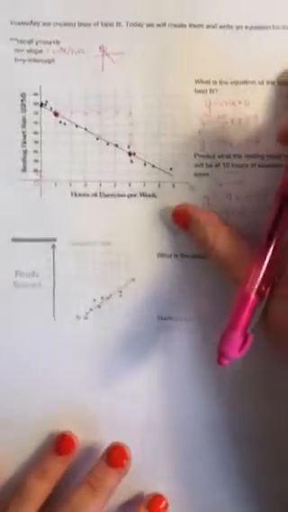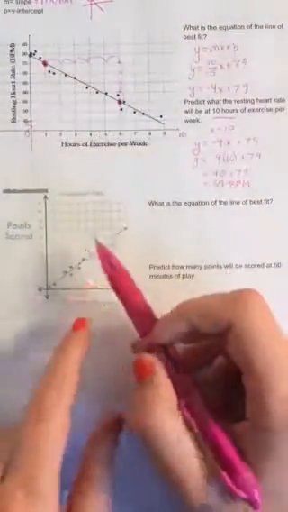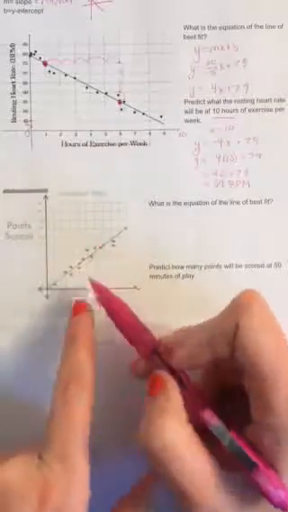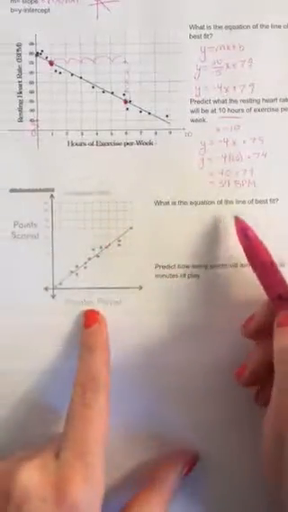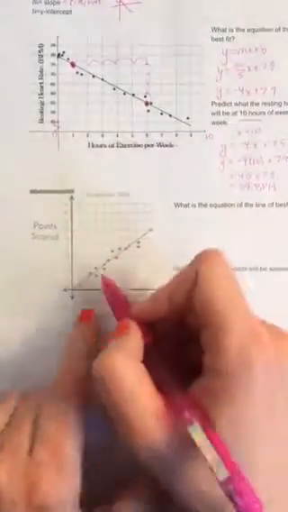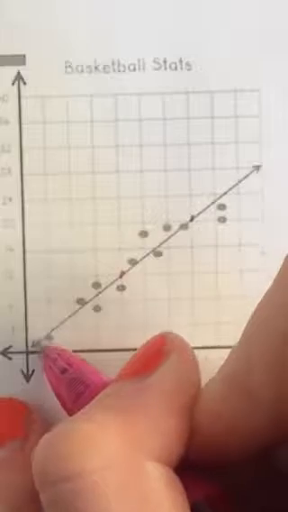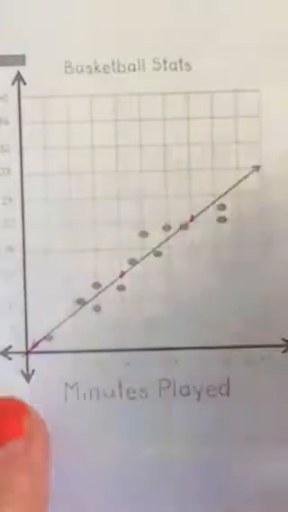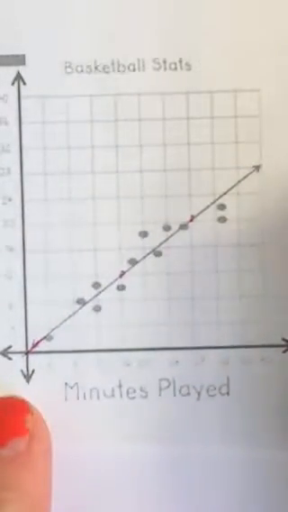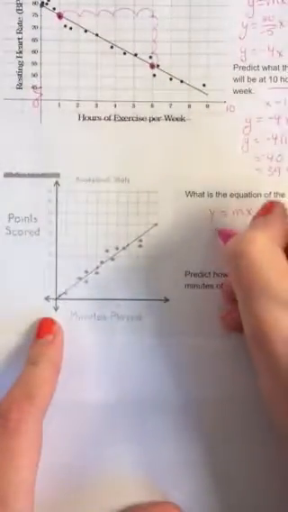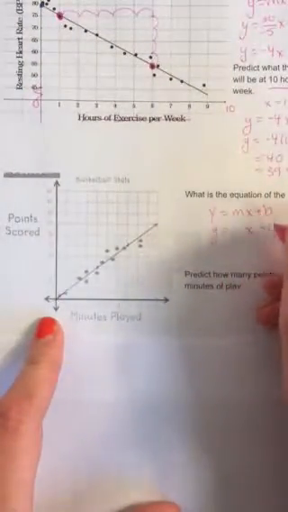All right, let's try it again. Okay. This is basketball stats. This is the minutes played versus the points scored. Okay. What is the equation of the line of best fit here? Now if I look, this line isn't perfectly drawn here. Okay. But we can see that if I keep going on this line here, it's going to go to 0. So my y-intercept for y equals mx plus b, b is 0. So I have y equals some number x plus 0.